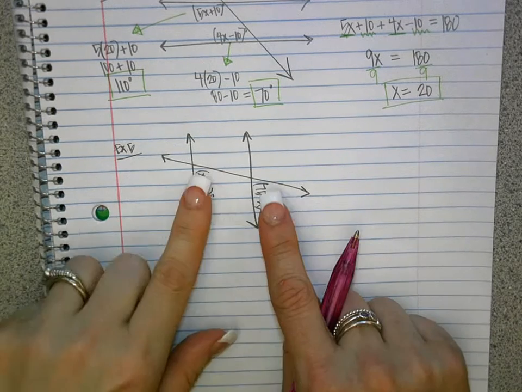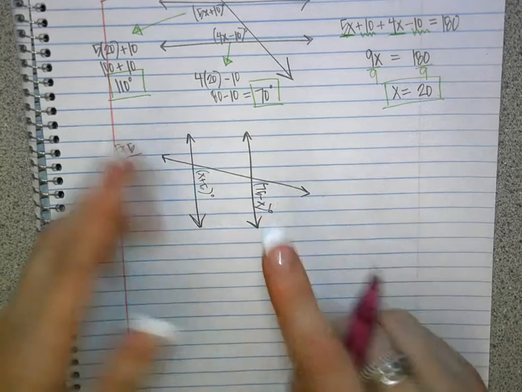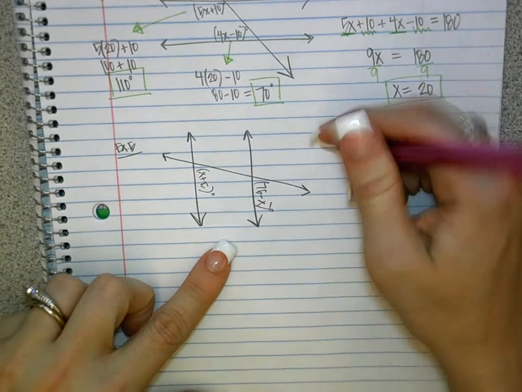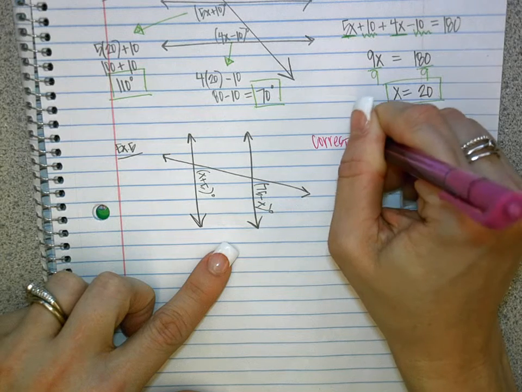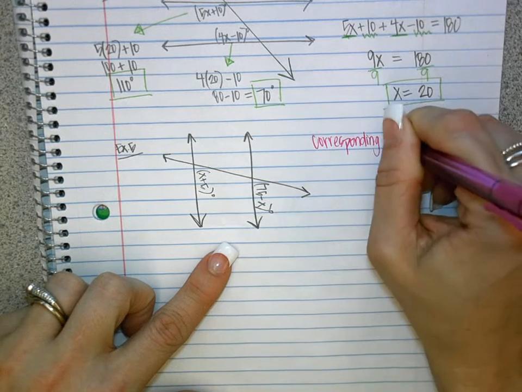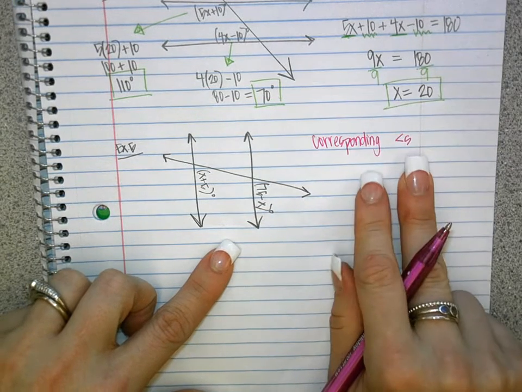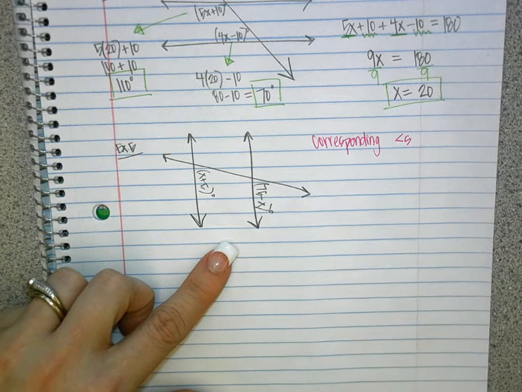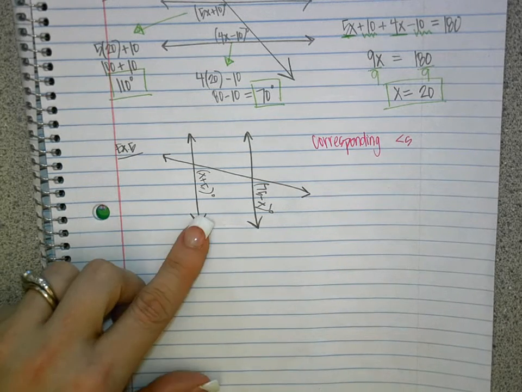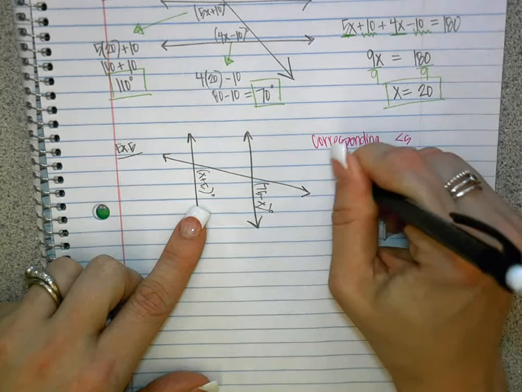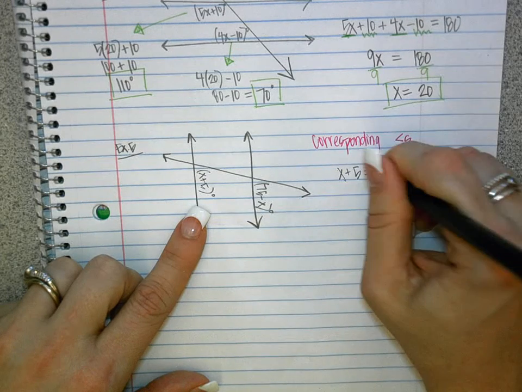They're both on the right side of their parallel line, so these are corresponding. So corresponding angles, what do we know about how to solve for corresponding angles? They are equal to each other, right? So set them equal. So x plus 5 will be equal to 75 minus x.